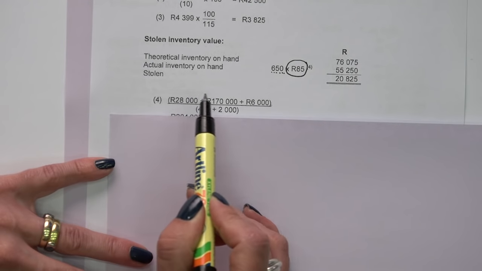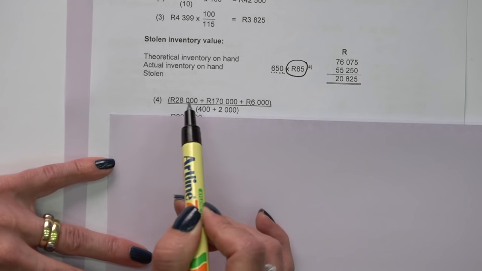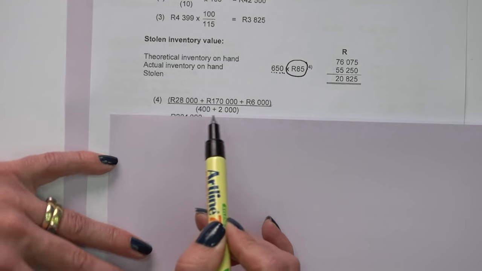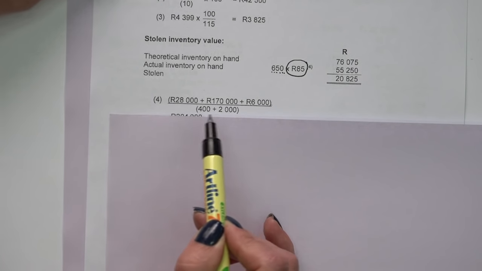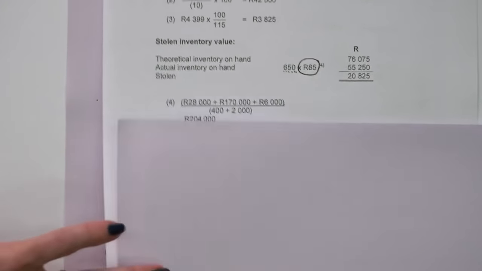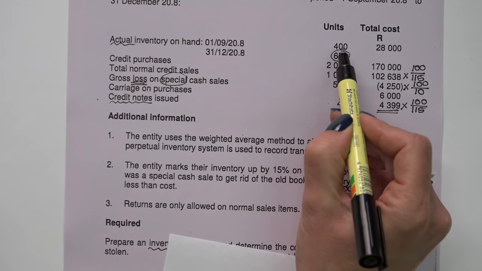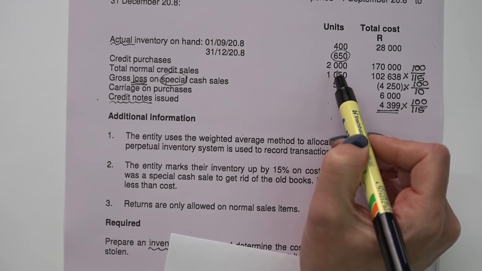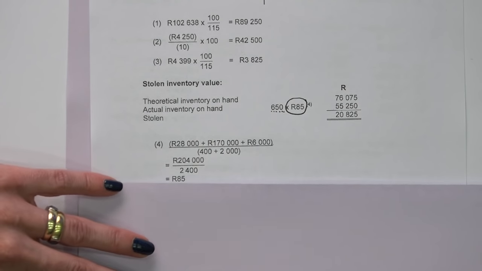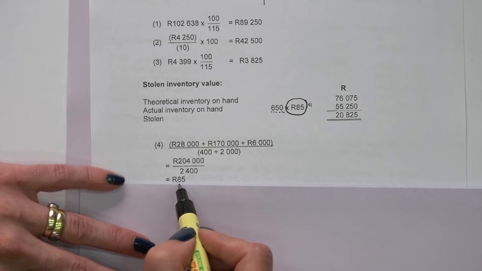So total value of available units divided by total number of available units. And this 400 and the 2,000 is the 400 opening inventory plus the 2,000 credit purchases. So that's how they calculated the price per unit of 85 Rand.